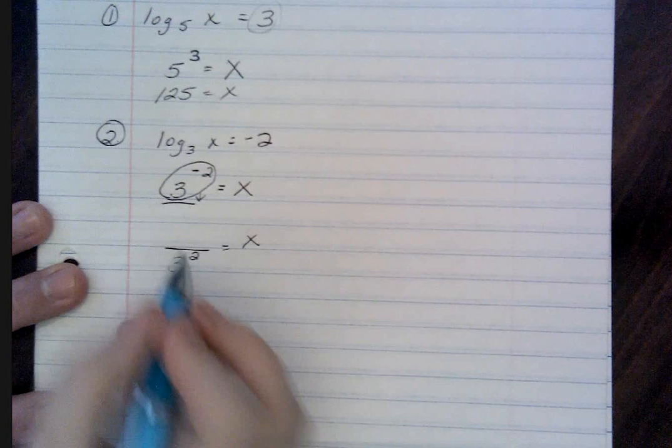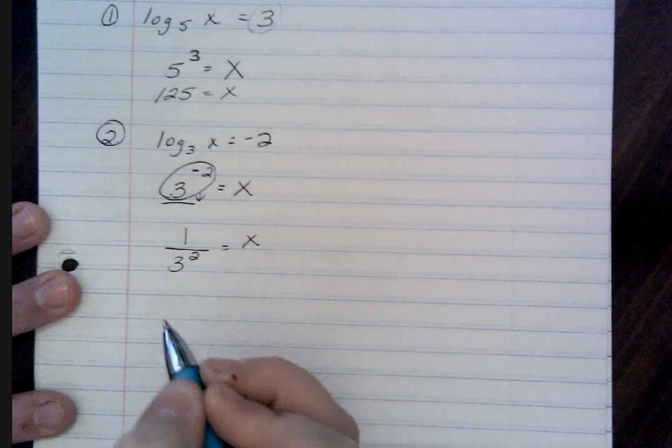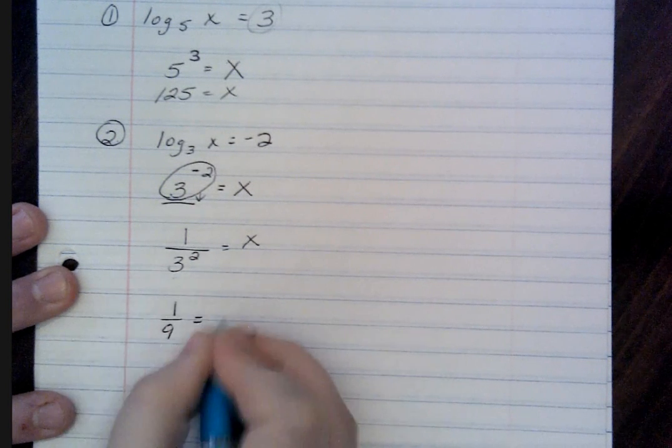And then you've got to have something up here. You can't just have it blank, so we put a 1 as a placeholder. And then 3 squared gives us 9. So our answer to this problem is 1 over 9 equals x.